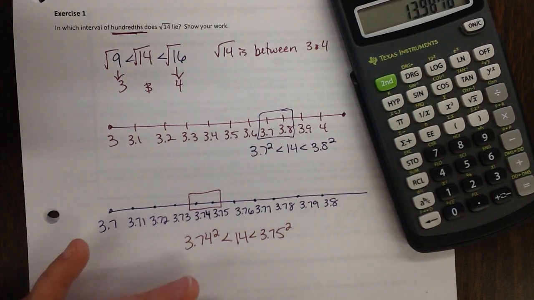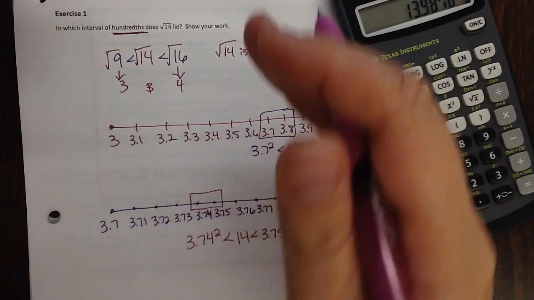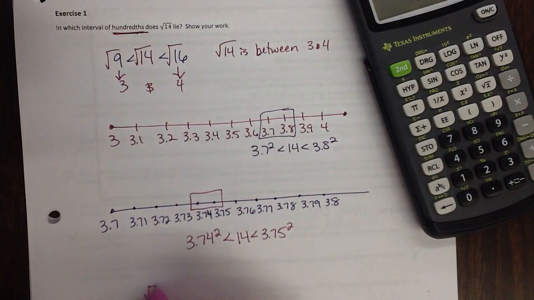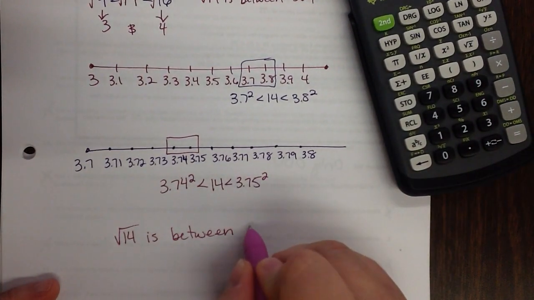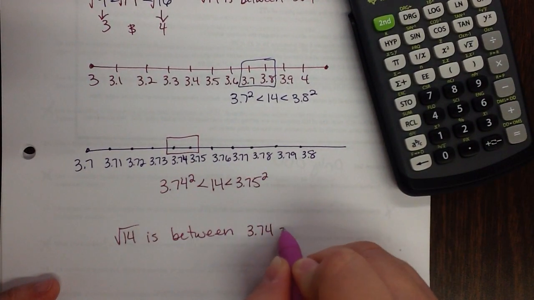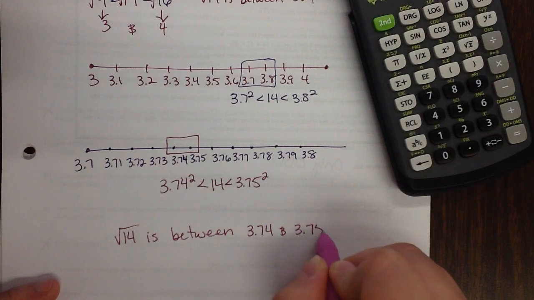We're good. So the square root of 14 is between 3.74 and 3.75.